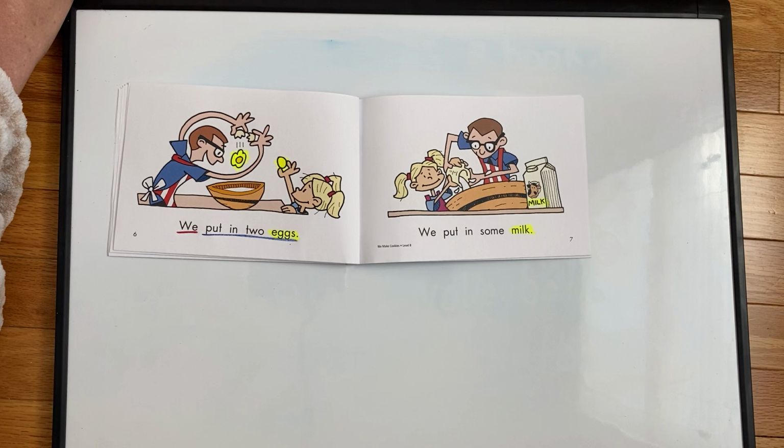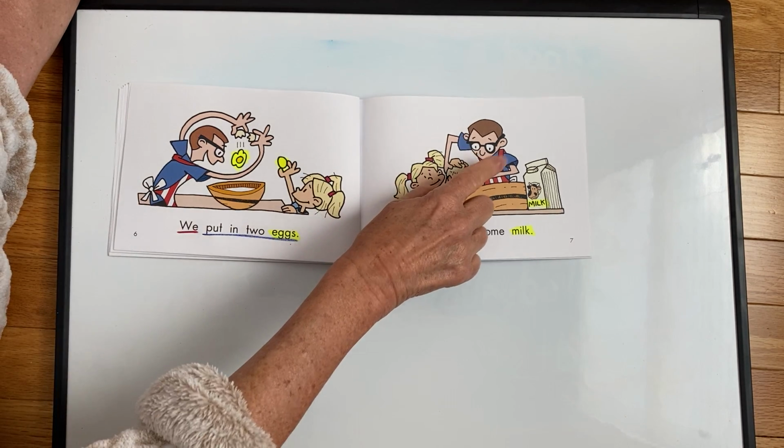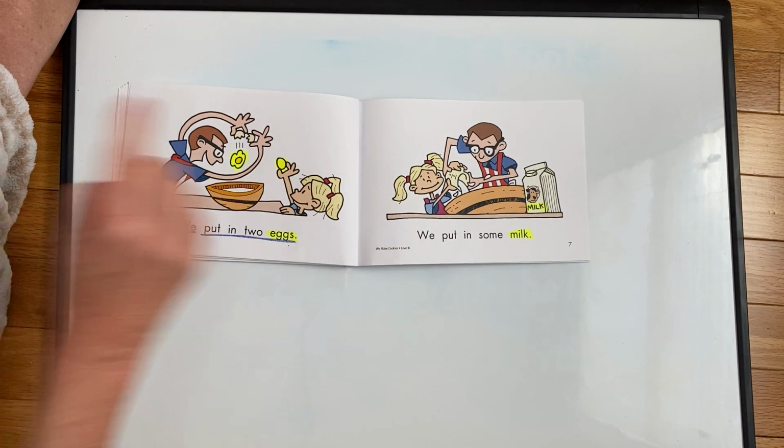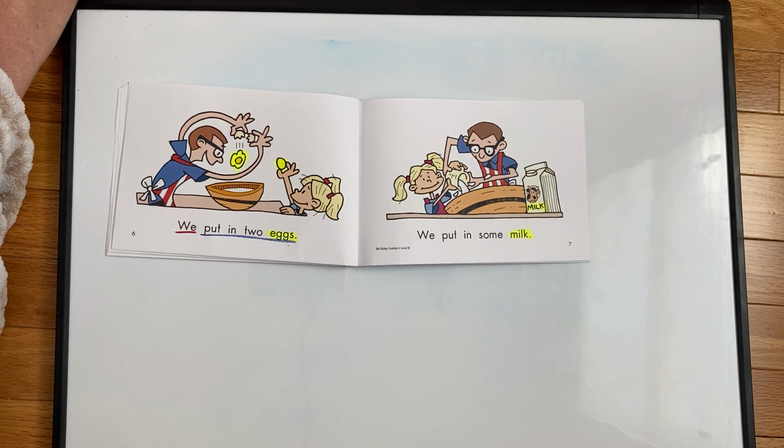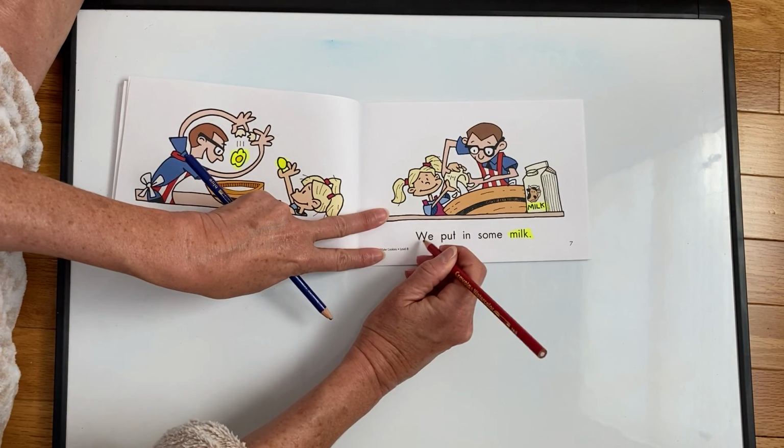Now I want you to pick up your other colored pencil or crayon and underline the telling part of the sentence. What is this sentence telling us that the daddy and the little girl are doing? Go ahead and underline the telling part. Good job.